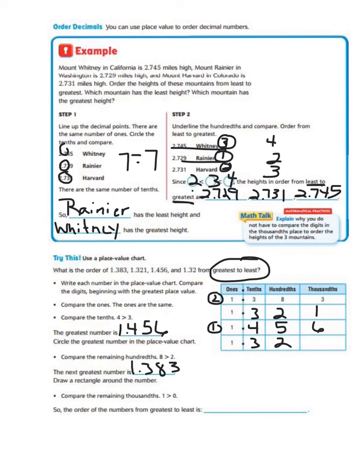So next is going to be to compare the remaining thousandths. And we see this one has a 3, this one has a 1, and this one has a 6, but this one has nothing. Well, when that happens at the end of a decimal, when it doesn't have the same number of digits as the other ones we're comparing, we simply put a 0 in there. So now we have to compare the 1 to the 0. And we know that 1 is greater than 0.